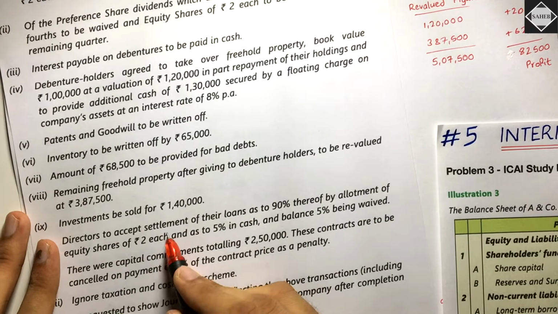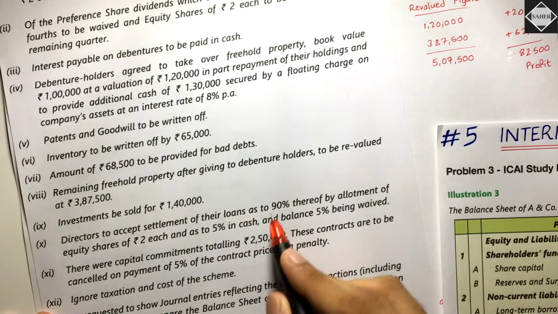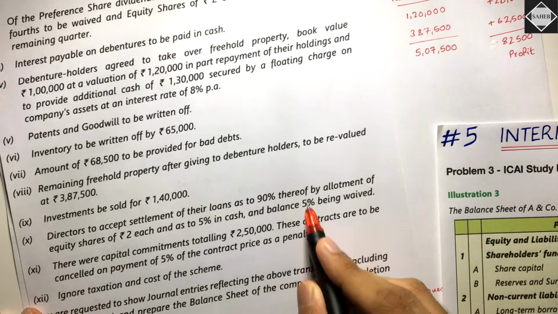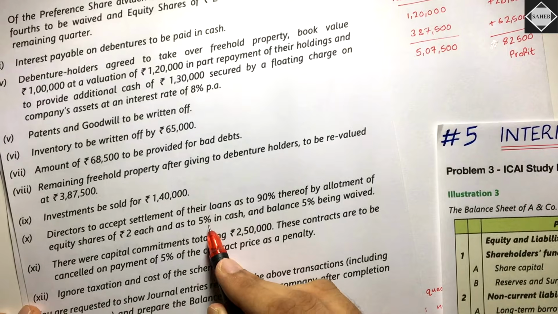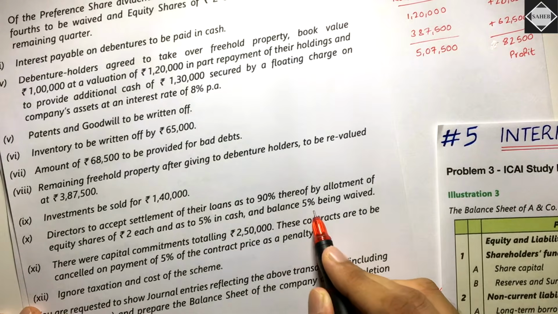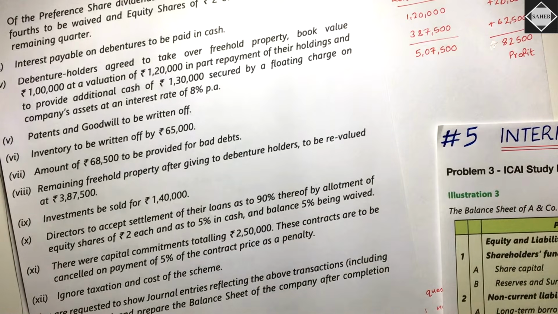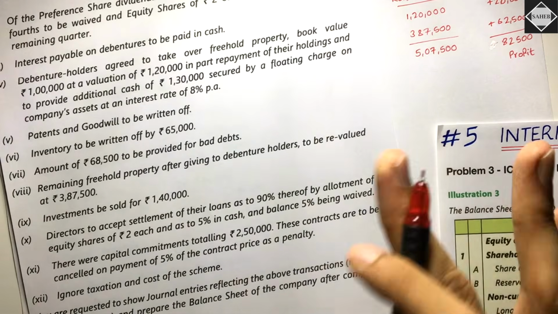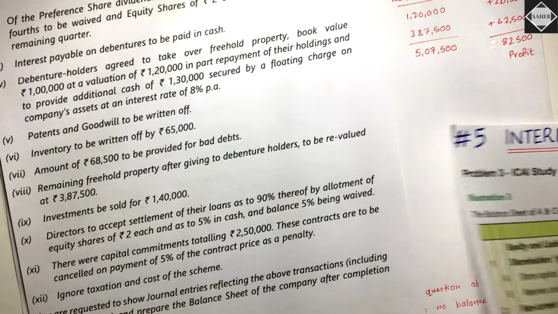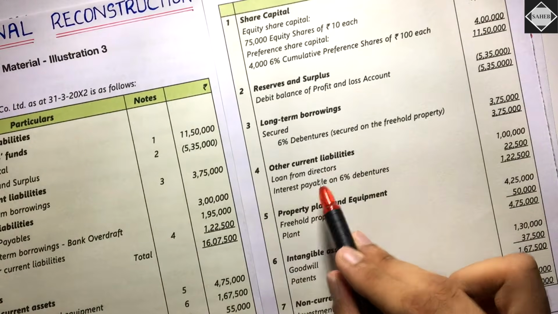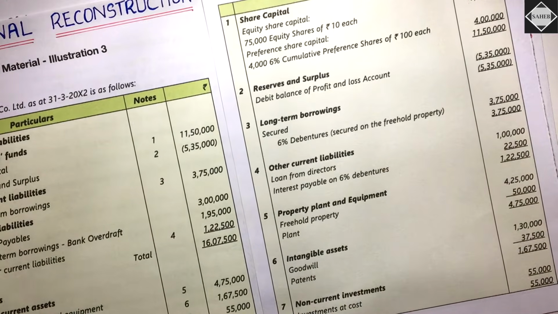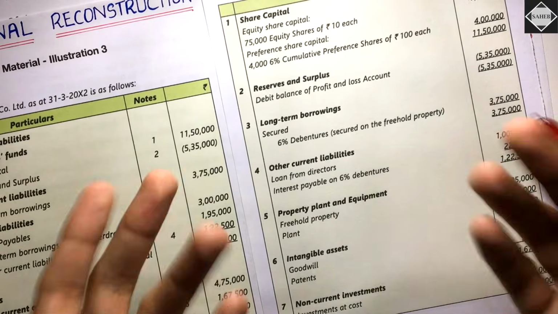Next adjustment is: directors to accept settlement of their loans as to 90% thereof by allotment of equity shares of ₹2 each, and as to 5% in cash, and the balance 5% being waived. Now understand, this director's loan is entirely appearing in the balance sheet as a liability. Other current liabilities, loan from directors 1 lakh, which means as a company we have to pay 1 lakh to directors.